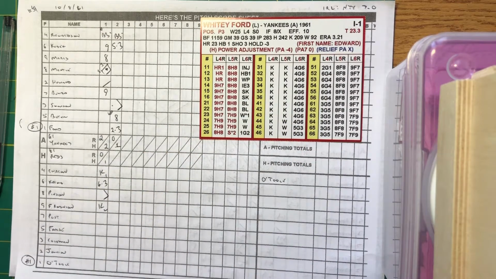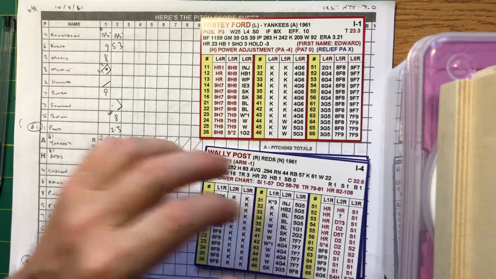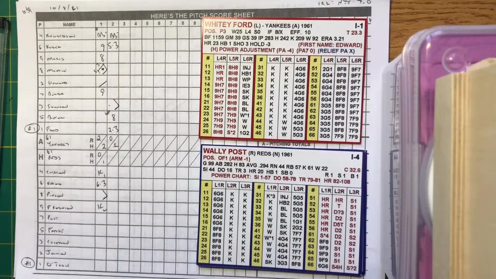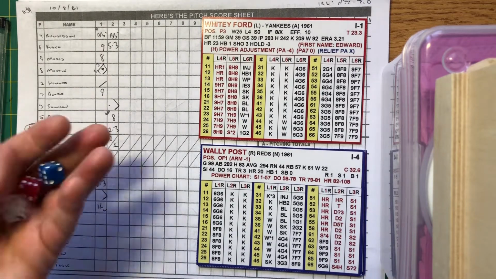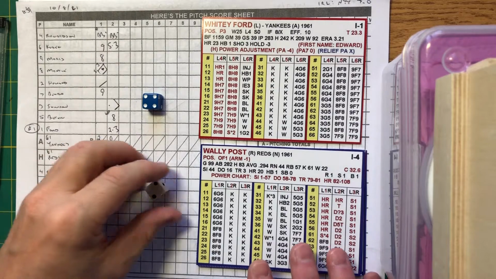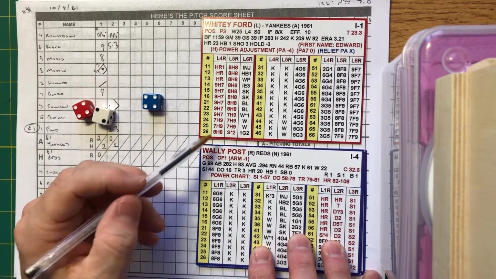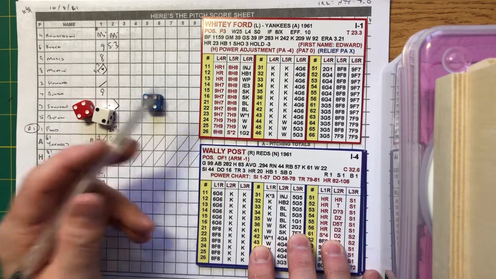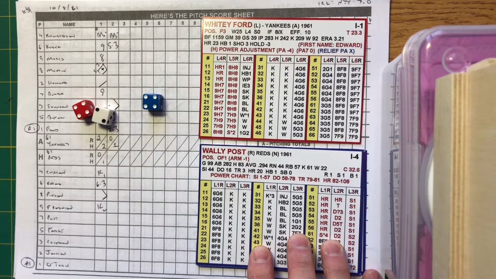Whitey facing Wally Post, Gene Freese, and Gordy Coleman here in the bottom of the second. Post, Freese, and Coleman. Here we go against Ford. Reds have some work to do. The pitch, 424. Is hit to right for Wally Post.